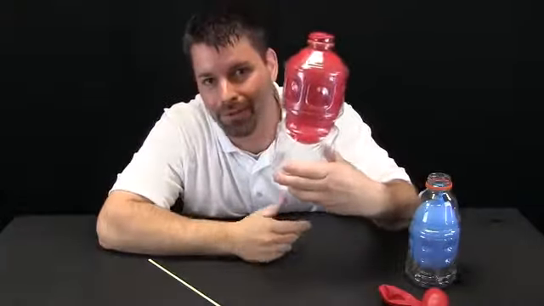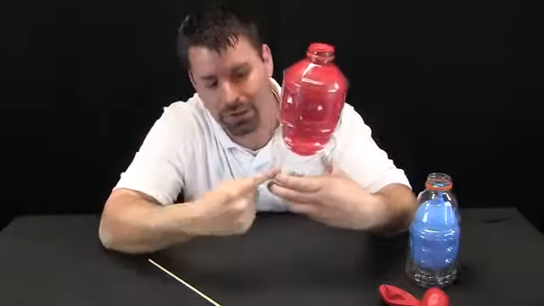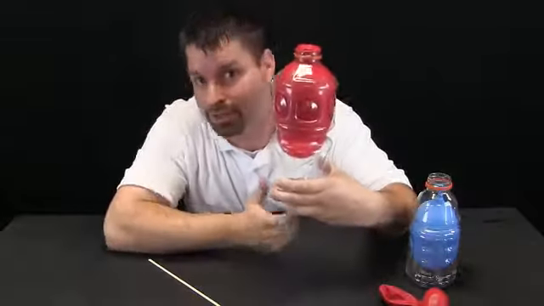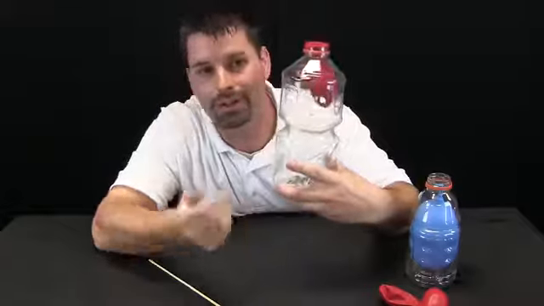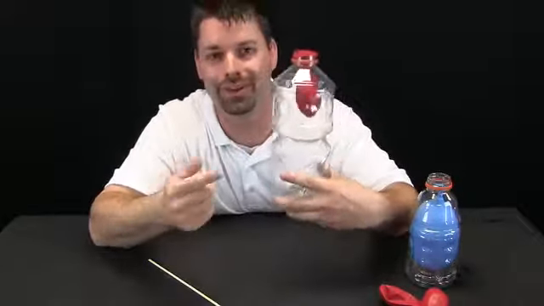What happens when I take my finger off of the hole? Air should be able to move in and push the air out of the balloon. That's science in action. It worked, and I could even hear the air moving.